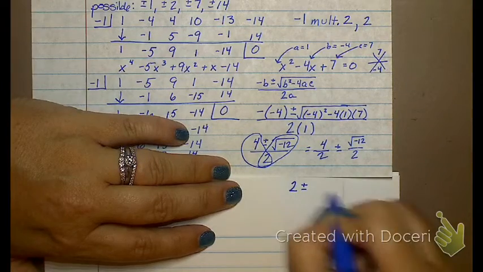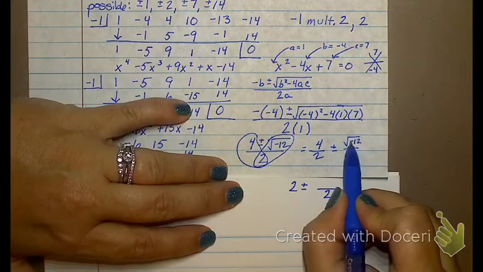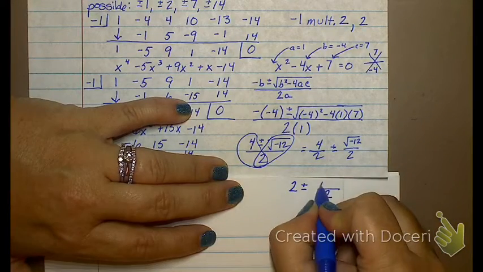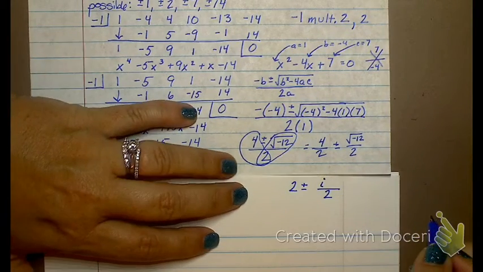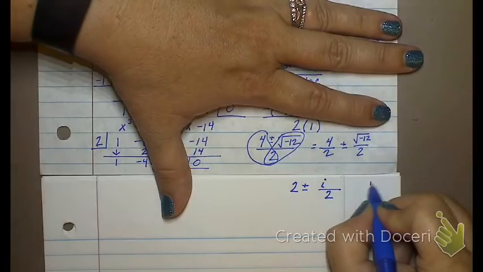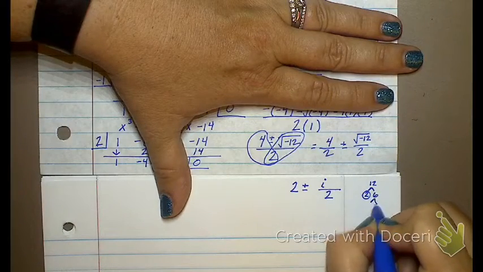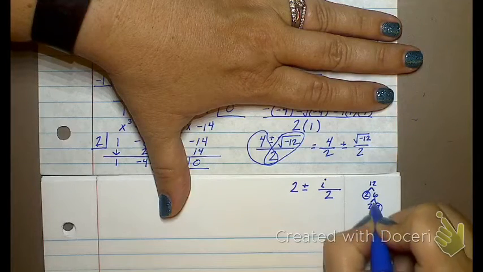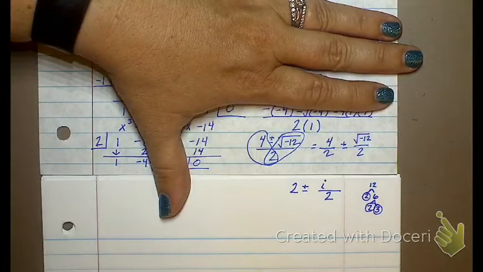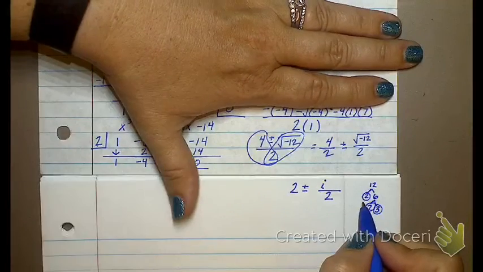Plus or minus, let's see what this is going to be. There's a 2 on the bottom. The negative means I'm going to have an I. And how do I simplify radical 12? I have to draw a tree for 12, right? 2 and 6, 2 and 3. What's going to come out? A 2. Where does the 2 go with regards to the I?